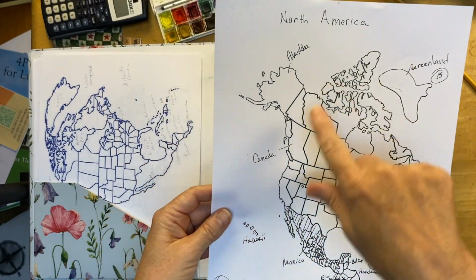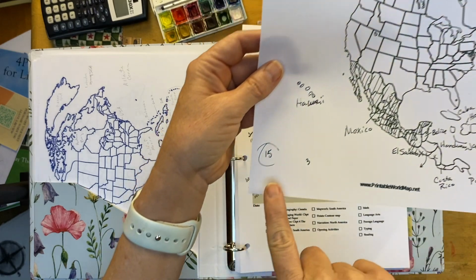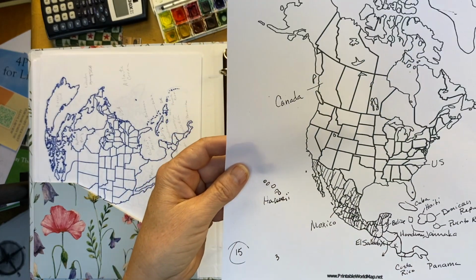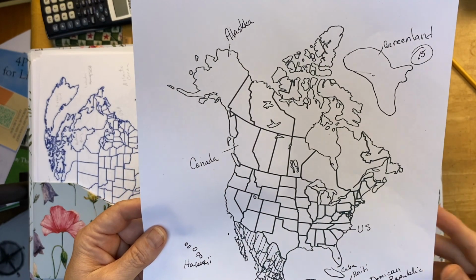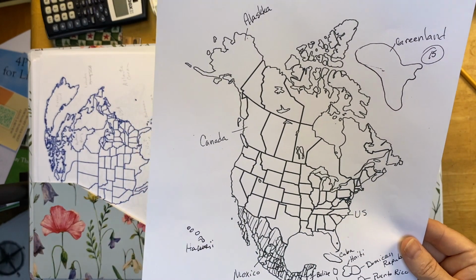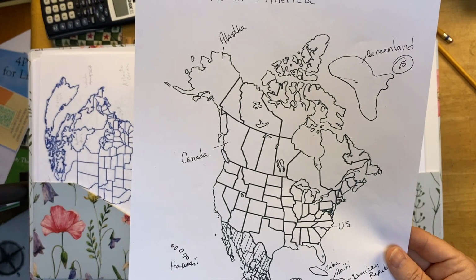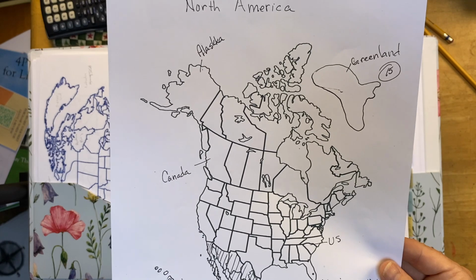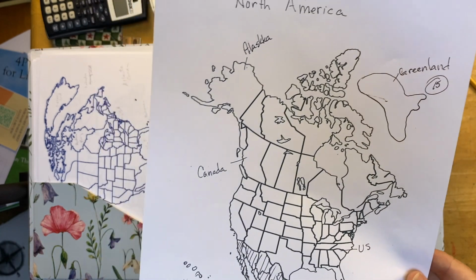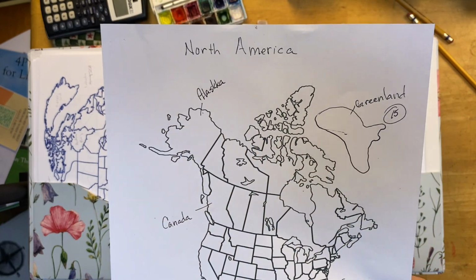You count the number of things you are able to label and mark that down here, and then you will see a progression as you do this on a regular basis. You can do this once a week, or once every month. I mean, you get to decide.